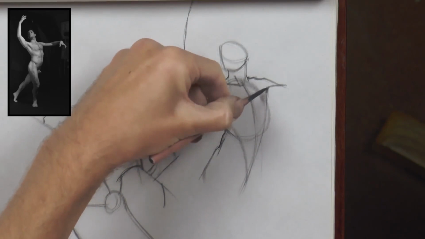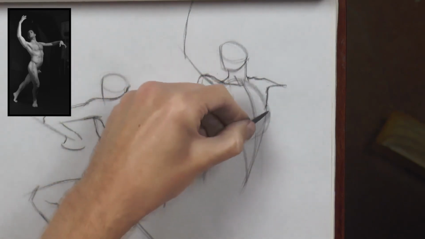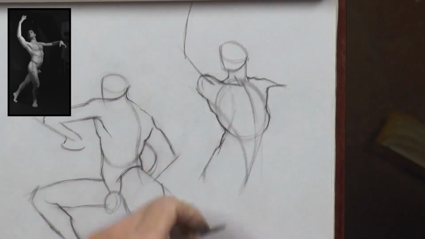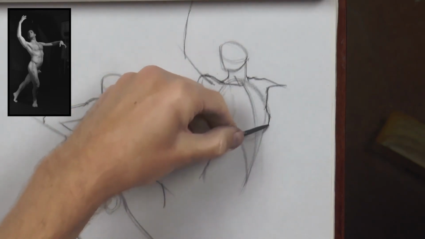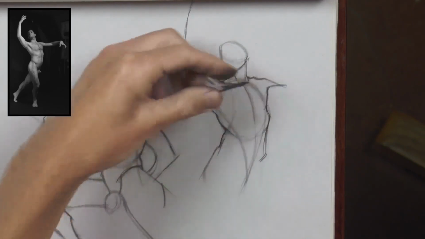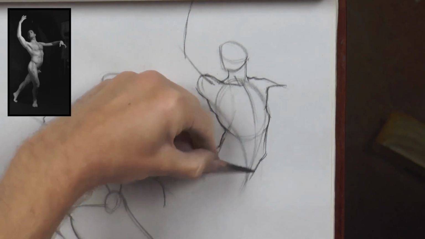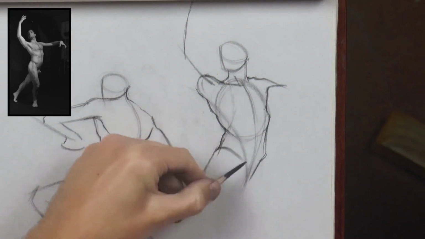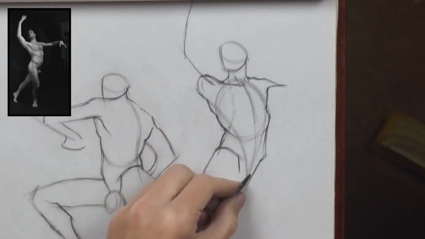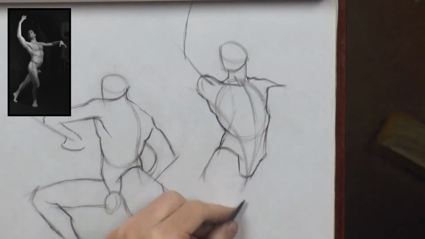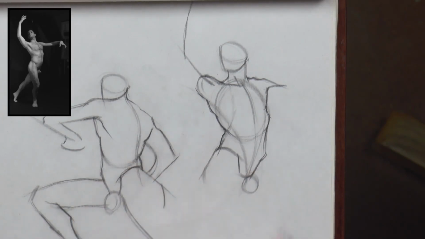So here we're going to have pectoralis connecting out to the outside of that rib cage shape. And then down to oblique down here. That's not bad. I think that's basically what we're looking for.